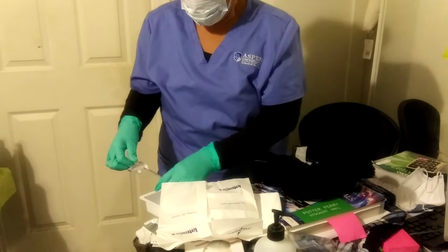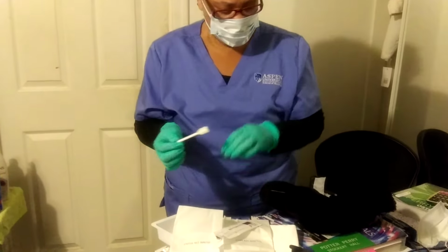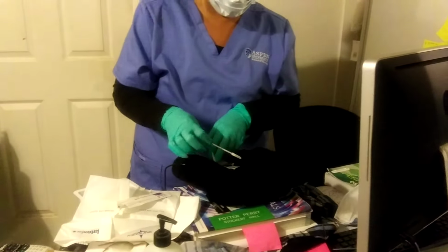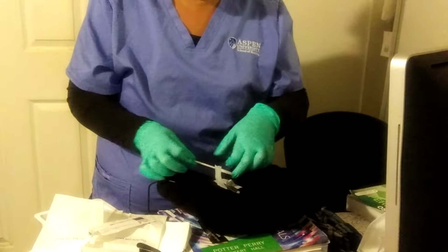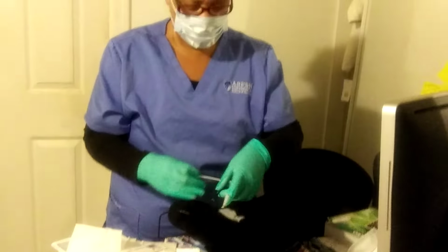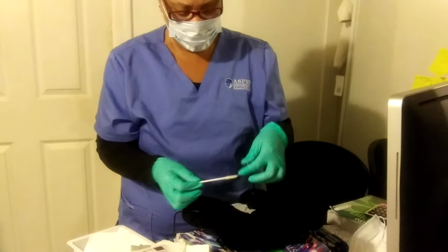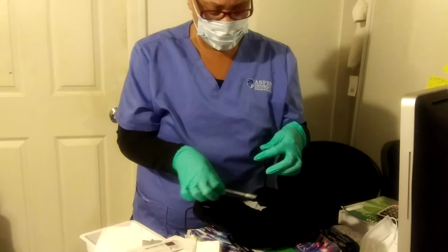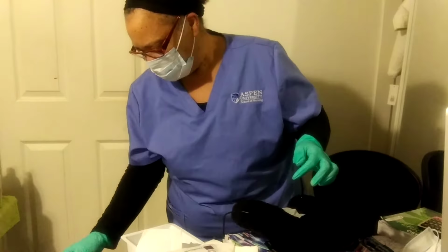Okay. I take my chlorhexidine and I will clean around the site. And I'll clean my tubing. Oh, sorry. Clean off the tubing. After I cleaned around the site, dispose of my chlorhexidine.